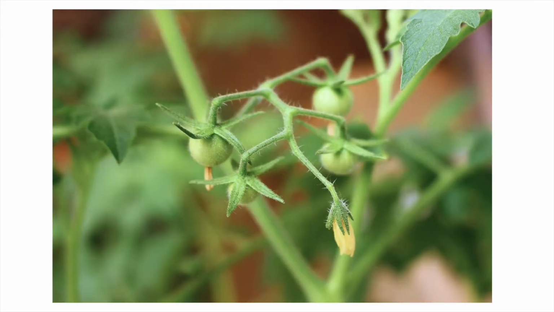Okay, so now we'll talk about saving tomato seeds. Tomato flowers get pollinated by wind or any kind of vibration, so it's usually recommended to shake the plant a little bit every now and then once it has flowers to pollinate them. Once it gets pollinated, the fruit forms from the flower's ovary with the seeds inside it.